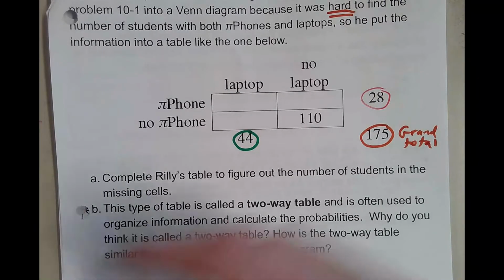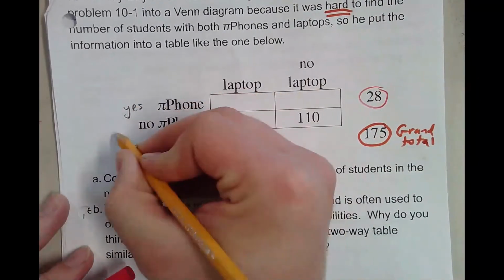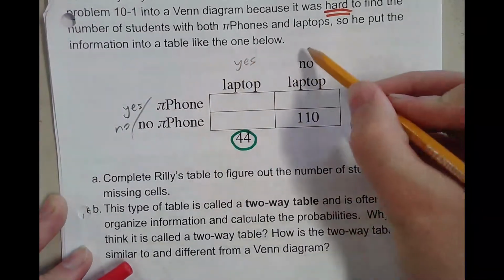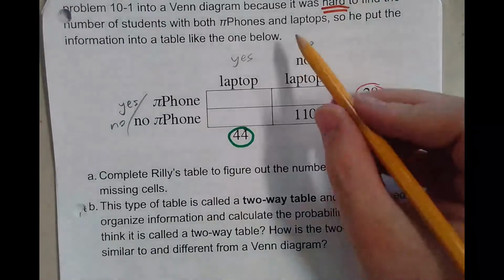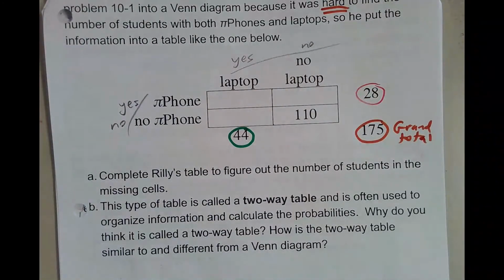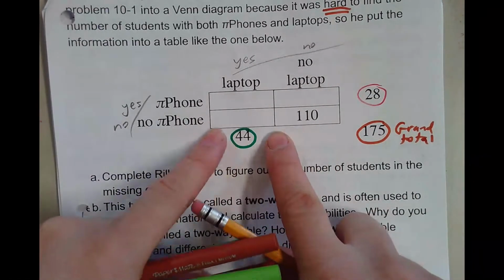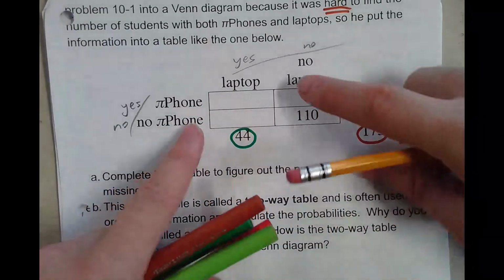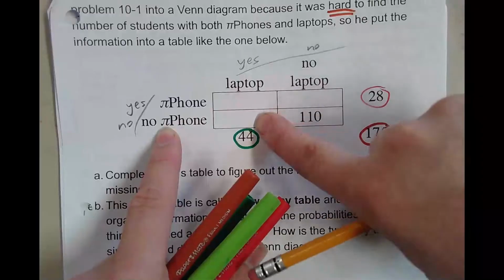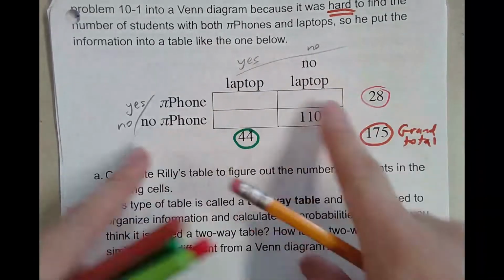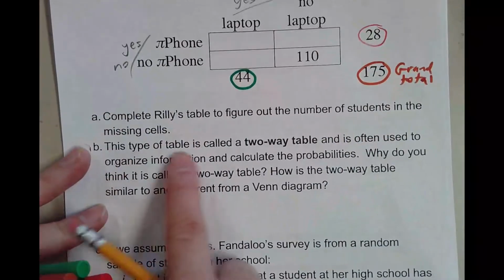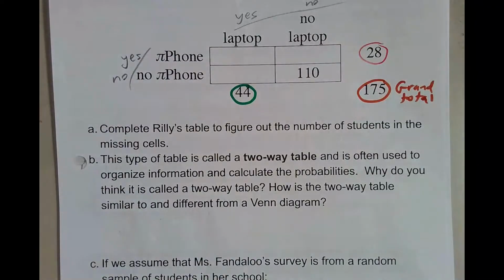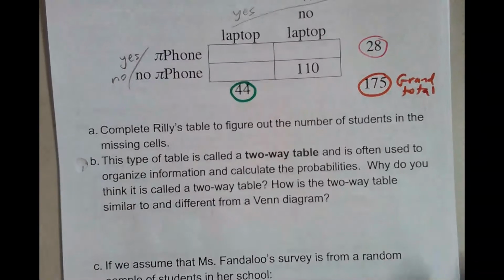Also, you'll notice that these tables have a yes to PiPhone and a no to PiPhone, and a yes to laptop and a no to laptop, so it covers all possibilities. You could figure out whether a person has a PiPhone and a laptop, or even just a laptop with no PiPhone. It does take some time to understand these two-way tables, but it's one of the best ways to organize our data because it includes all possibilities.